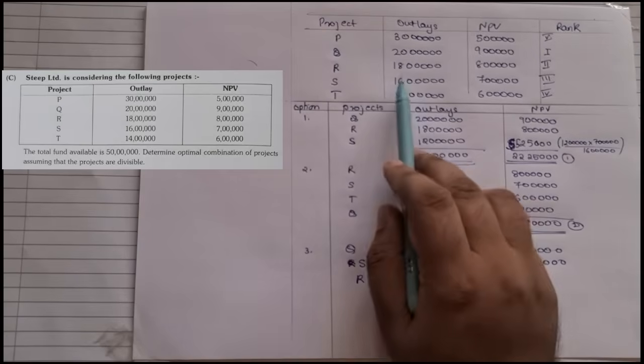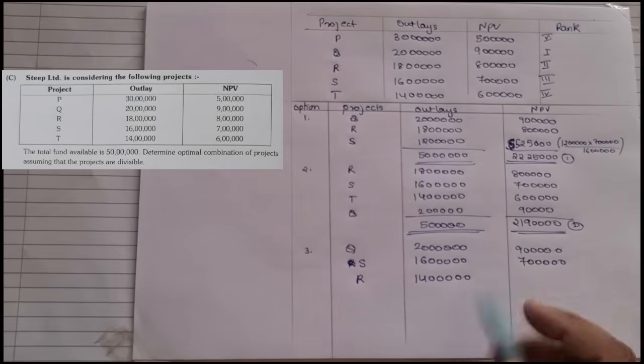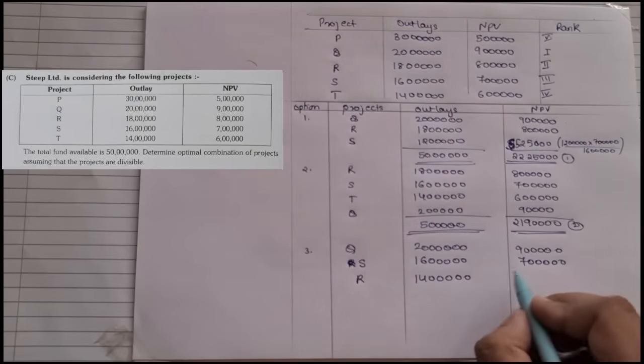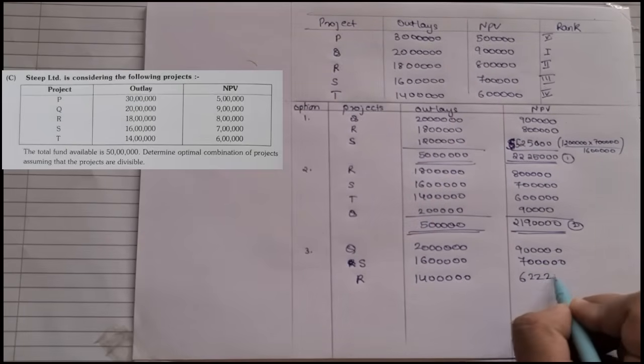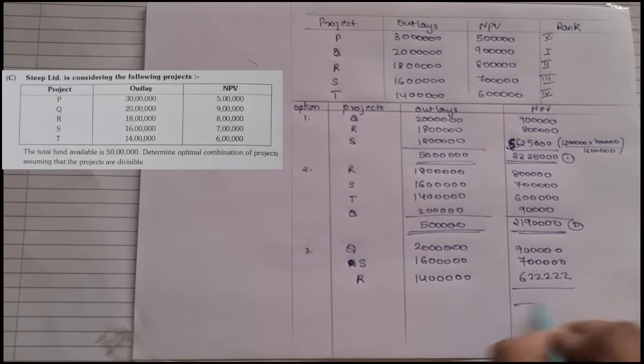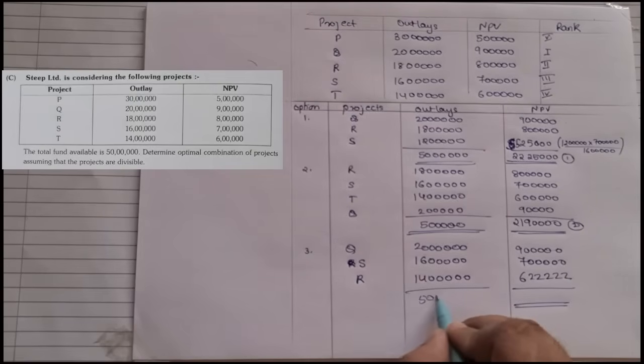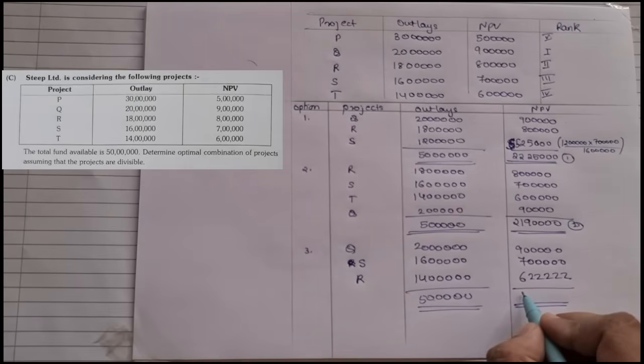So if I cross multiply again, for 18 if it was 8 lakh, for 14 it is how much? We cross multiply, I got the value as 6,22,222. When I added up, because this became total 50 lakhs, we got this value as 22 lakh 22,222.